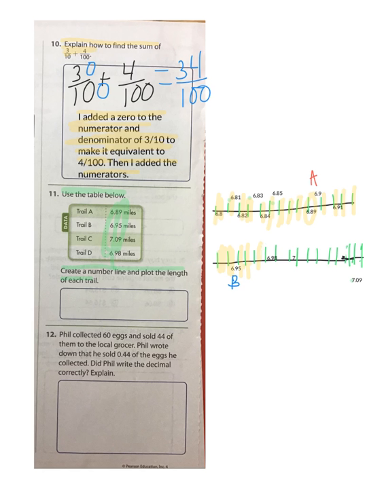So 6.98 is actually right here. So I'm going to move that one over with an arrow. So that would be trail D. Okay, so that one, just move it over. It's in the wrong spot. 6.99 would be right here. Then we have 7, which is right there. And we go all the way up to 7.09, which would be trail C.